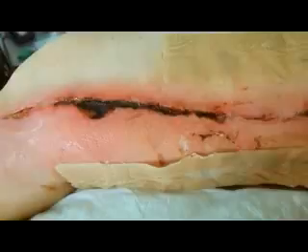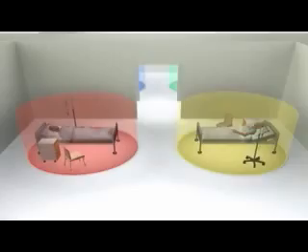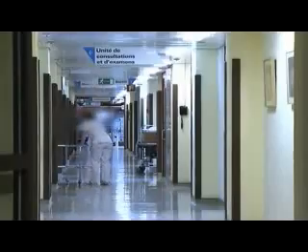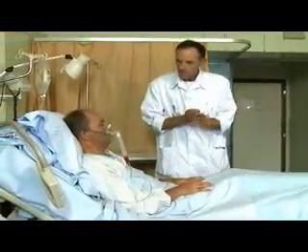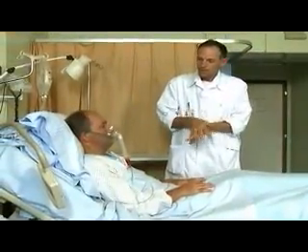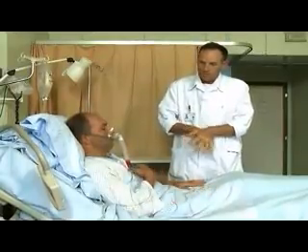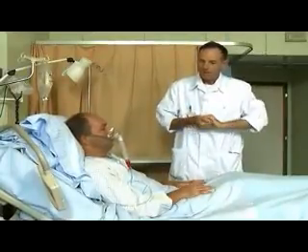Hand hygiene prevents nosocomial infection in patients and the cross-transmission of microorganisms between patients. Hand hygiene prevents contamination of the hospital environment with potential pathogens. Finally, it helps protect healthcare workers from occupational infectious diseases, such as infection with the human immunodeficiency virus and hepatitis C virus.